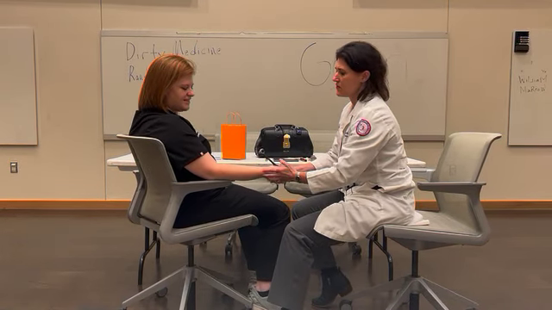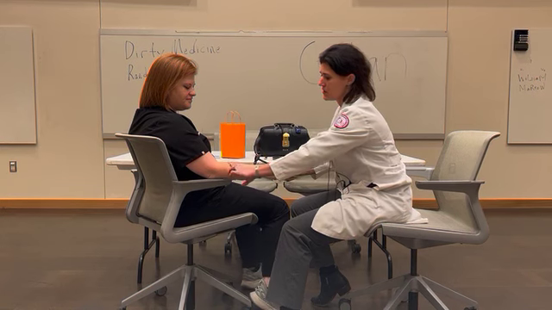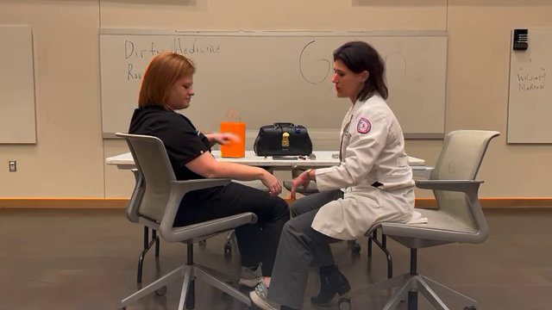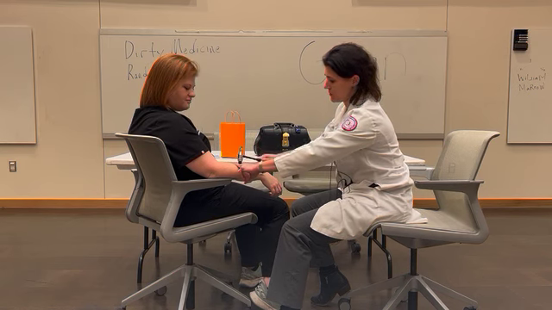For brachioradialis, it's pretty easy to find. So your brachioradialis muscle runs here. And you can really put your finger anywhere on the course of the brachioradialis muscle in order to get the reflex.